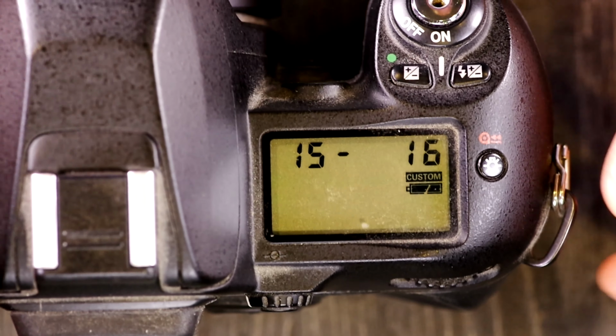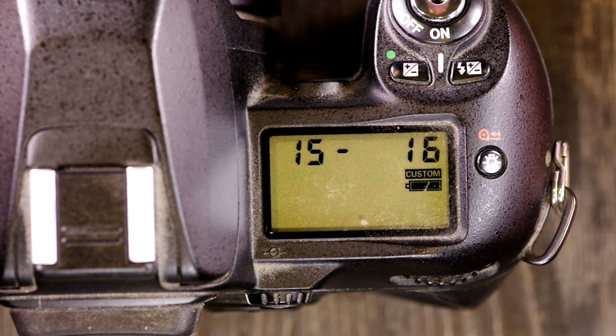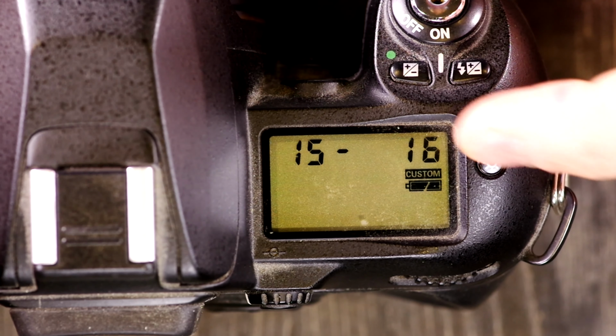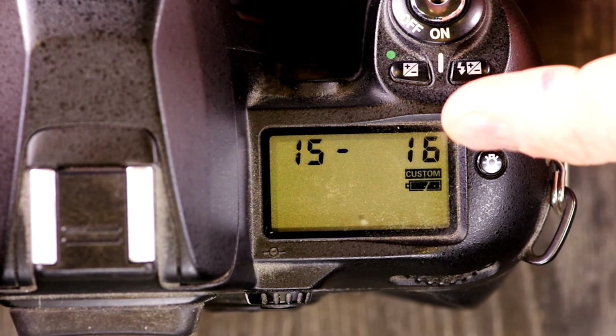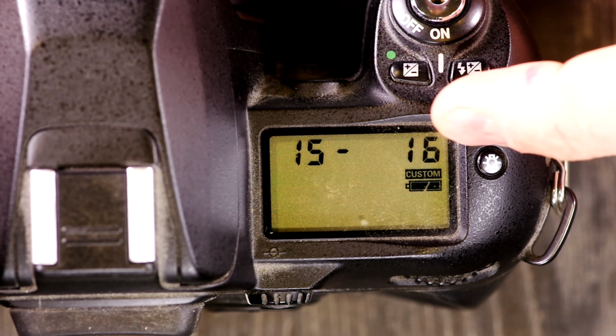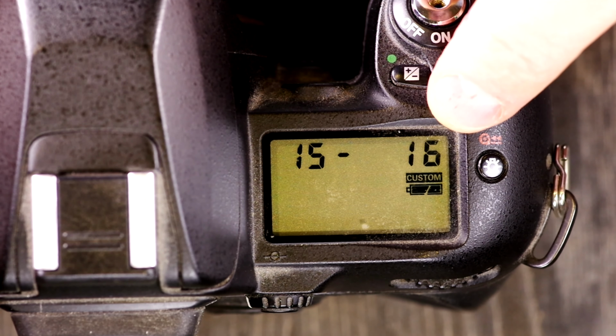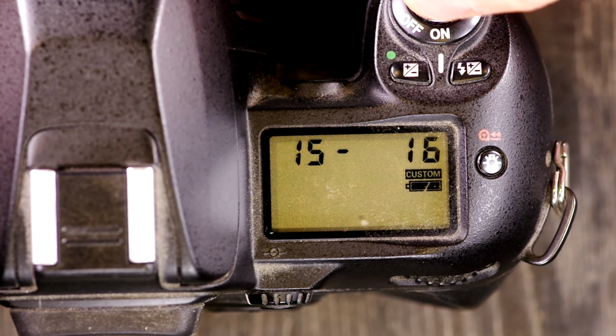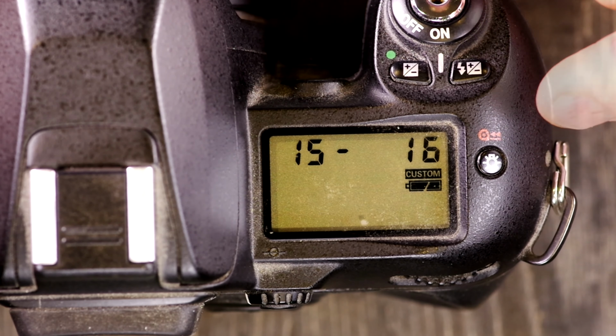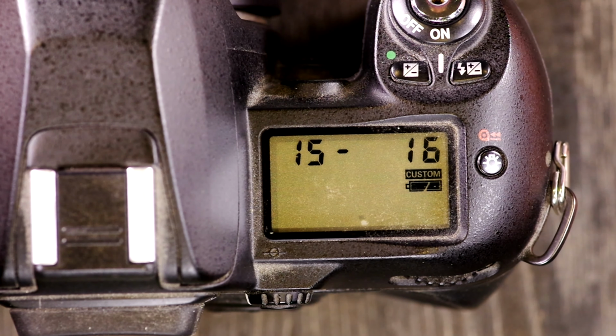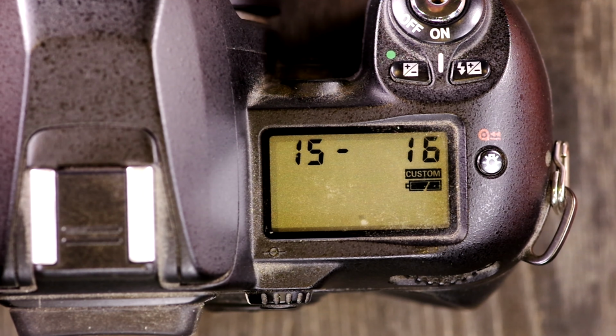15 is your meter turn off time. Strictly personal preference on this one, but these are not 0 through 1. These are 4, 6, 8, and 16, and the number that you see here corresponds with how many seconds the meter will stay on after you press the shutter button. That's it. I like 16, but I don't fault anyone for liking 4, especially with how expensive the batteries are for this camera.